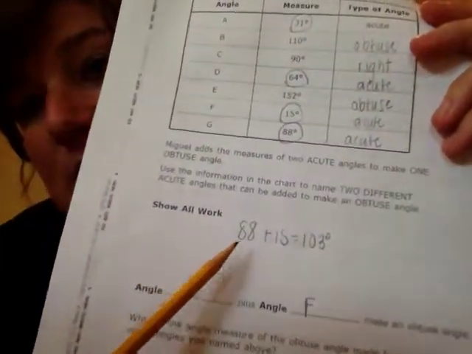Absolutely. So I take angle G, which was the 88 degrees, plus angle F, which was 15 degrees, and I make an obtuse angle. And then it says, what's the measure of the obtuse angle made from the two angles? And it is 103 degrees. Okay, so I just show my work.